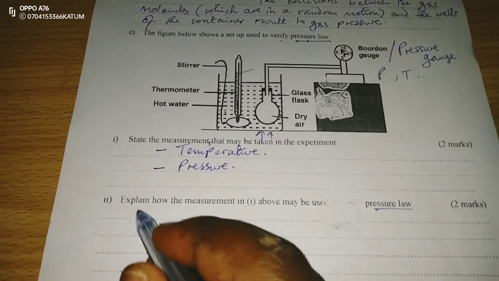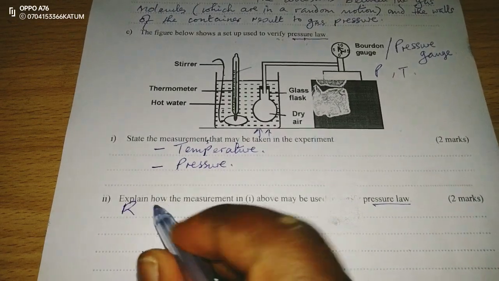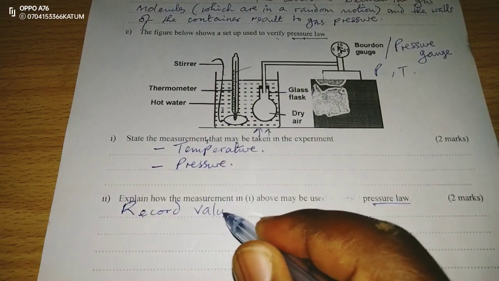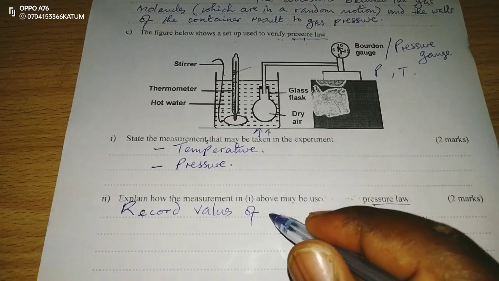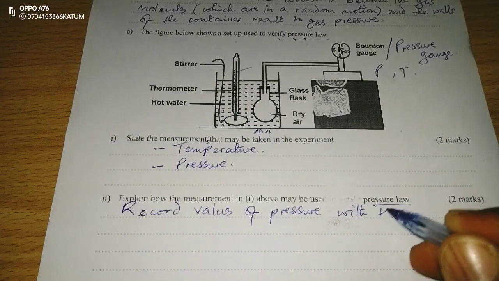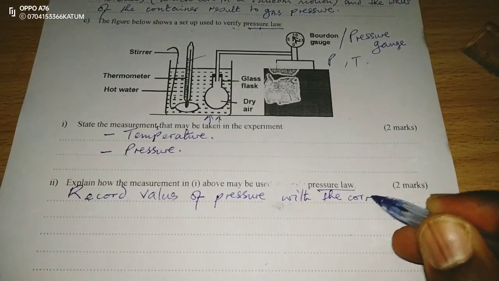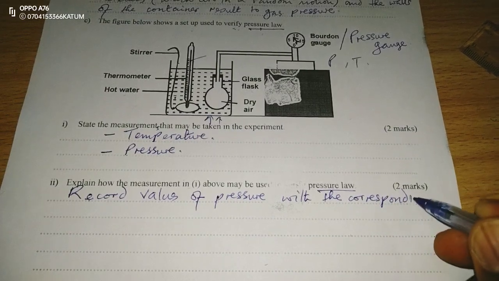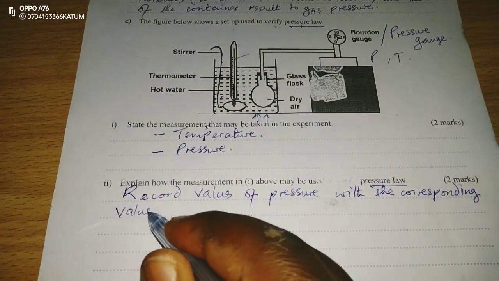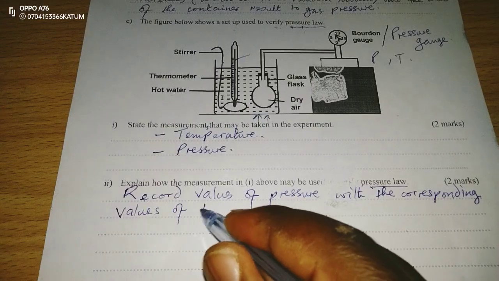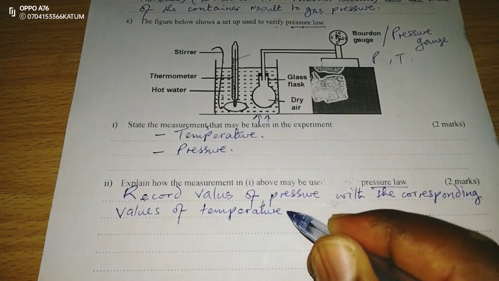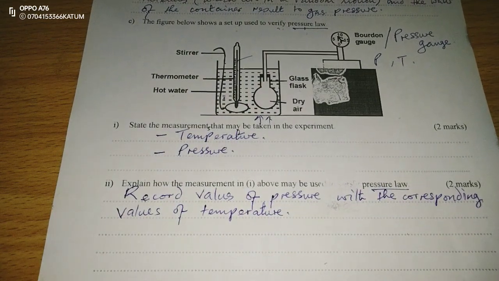What we do is record values of pressure with the corresponding values of temperature.